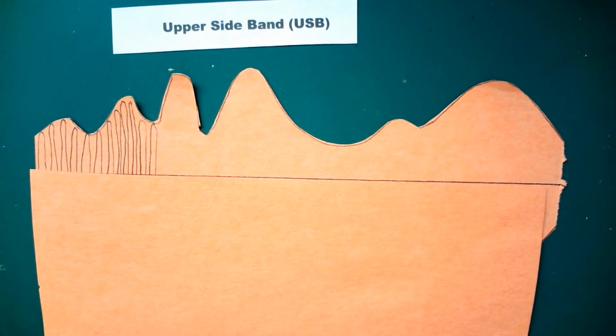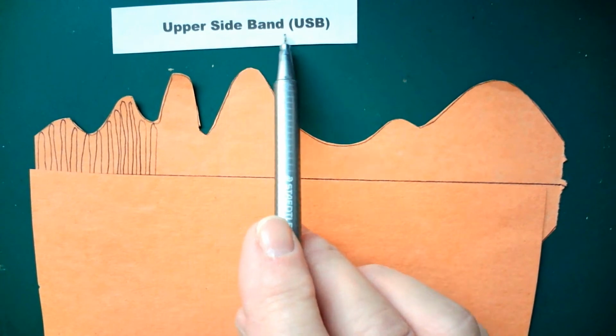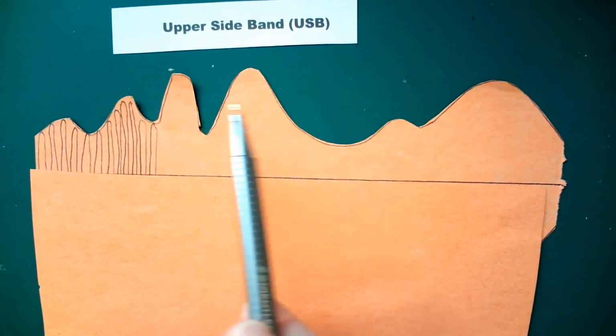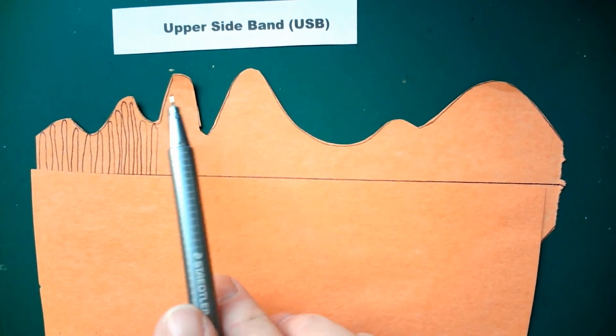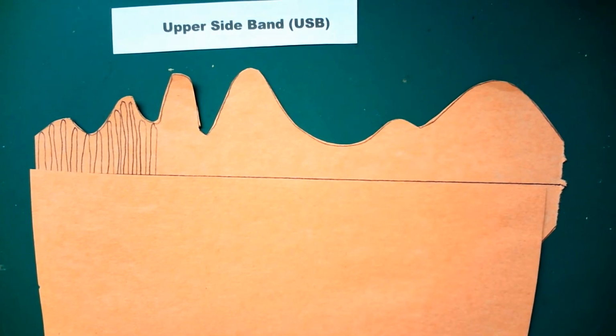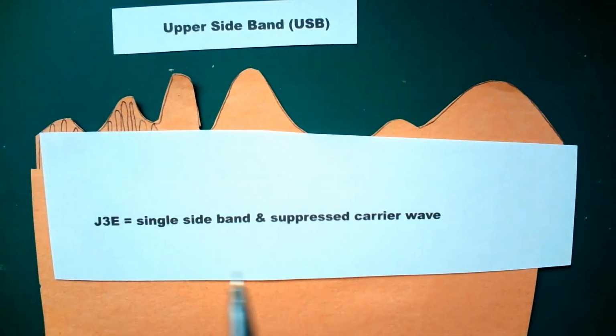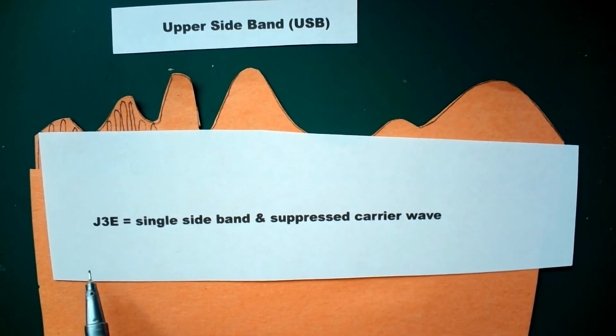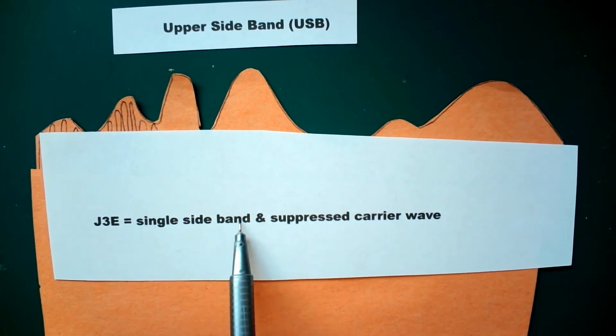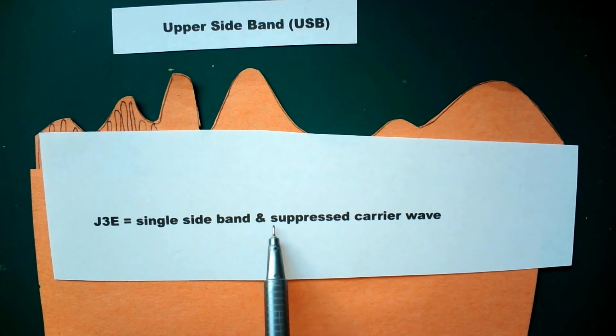And if we did that and produced what's generally known as an SSB, or upper or lower sideband, single sideband radio transmission, what we would end up with is what is technically called a J3E signal, a single sideband with a suppressed carrier wave.